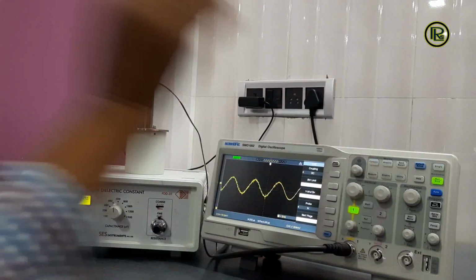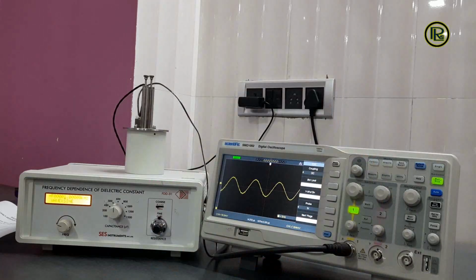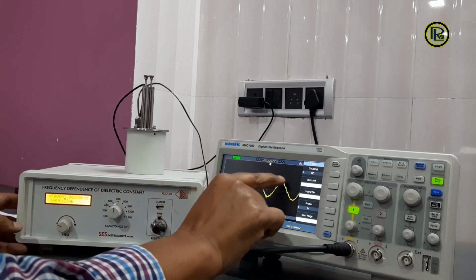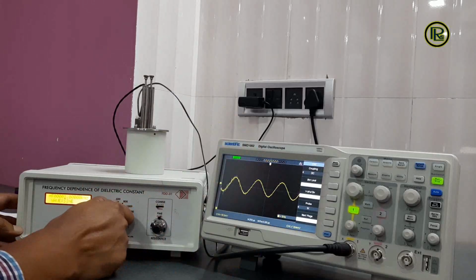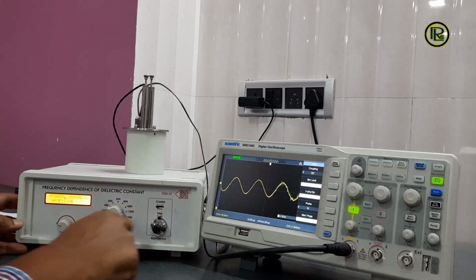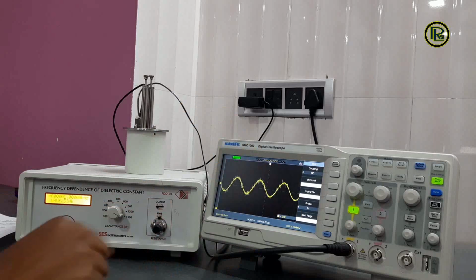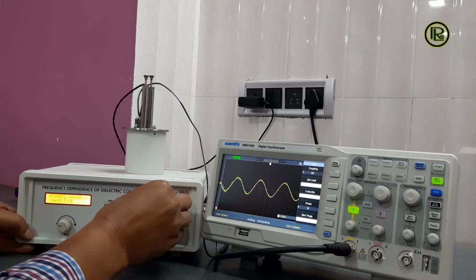Okay. Now for the C1, we have to get the minimum value of this signal. So if I change this, okay, now here also we have to adjust this.